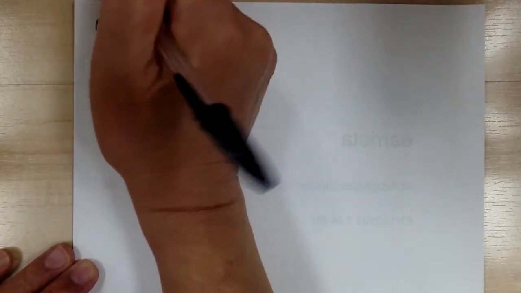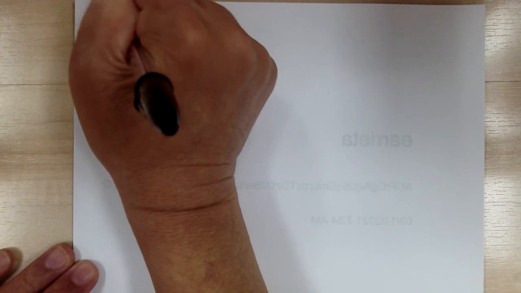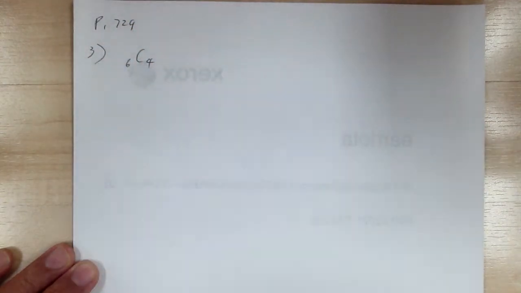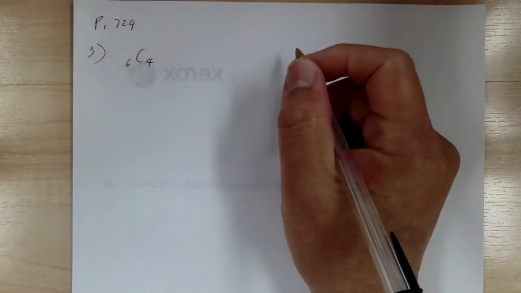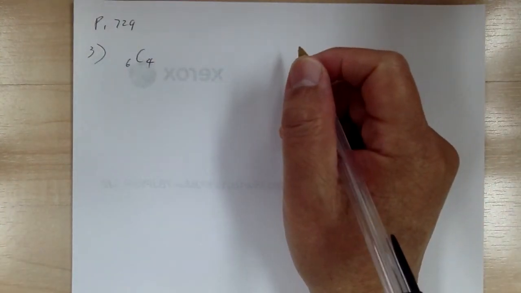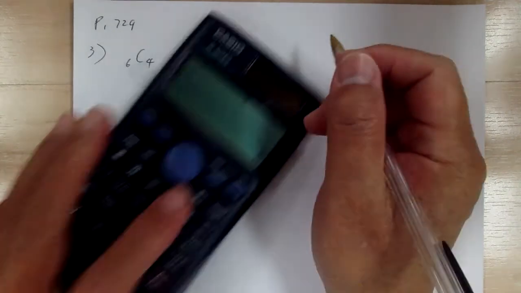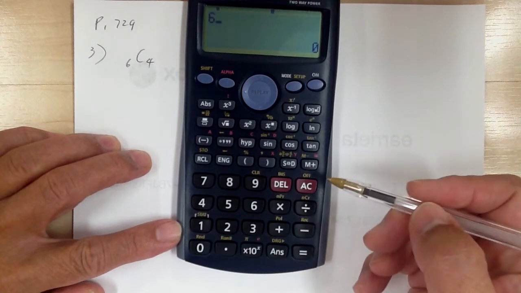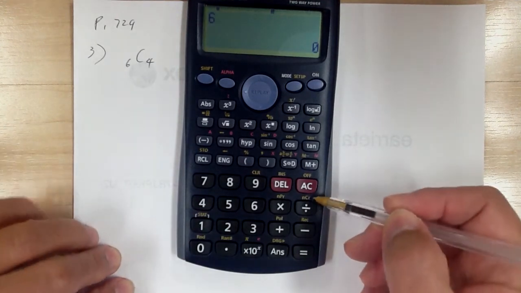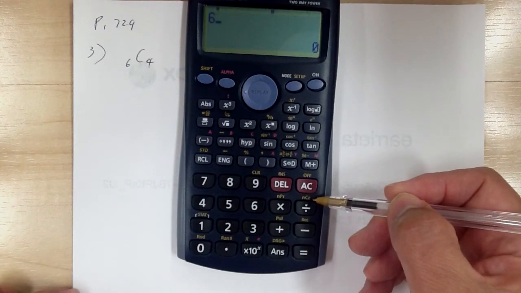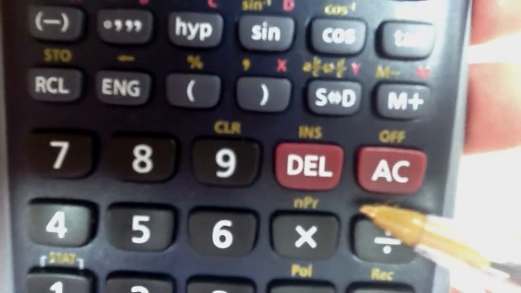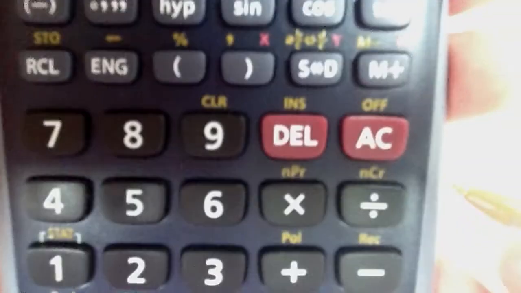Okay, let's go to the next one. Okay, number 3, you want to evaluate 6C4. Okay, now the easiest way to do it is to use a calculator. So you enter the calculator. Okay, so you enter 6, and if you have a scientific calculator, okay, there's a button right over here. It says nCr. Okay, if you cannot see, I'm going to bring it up. Okay, so this is for combination. This is for the permutation.